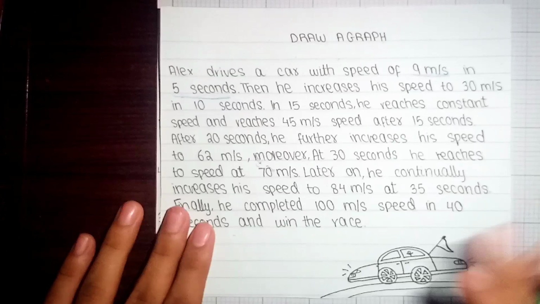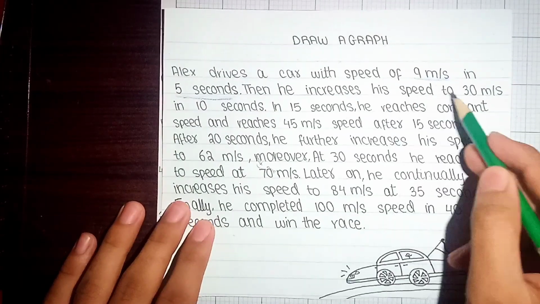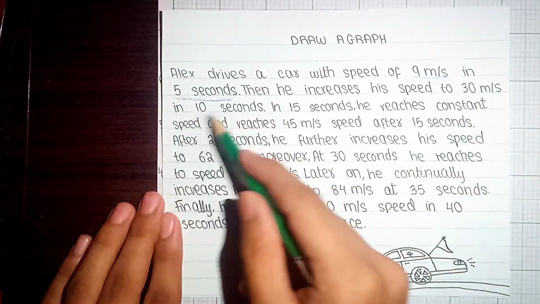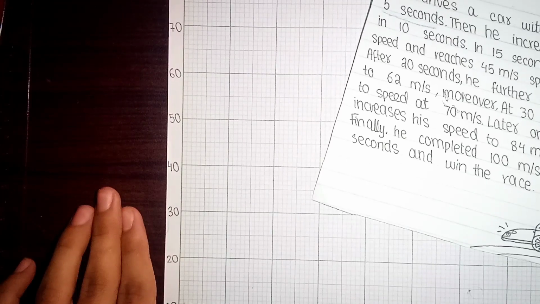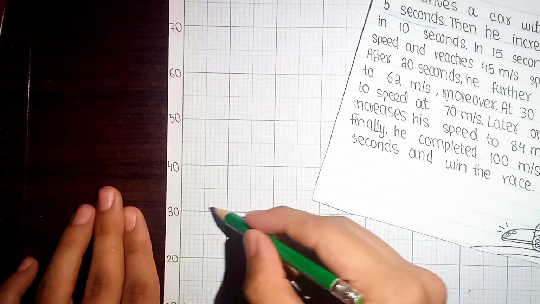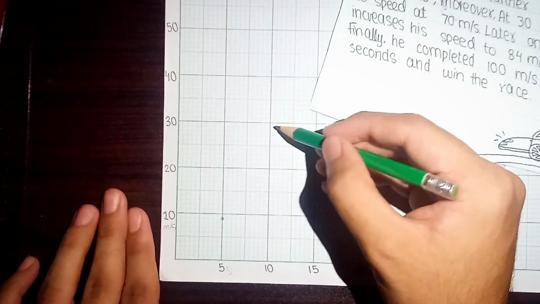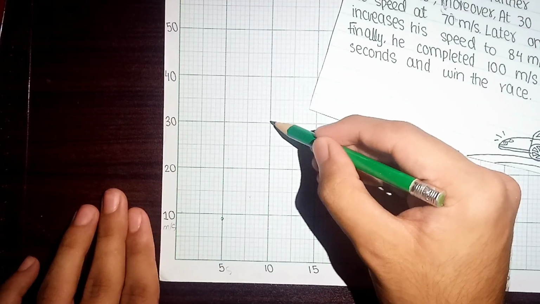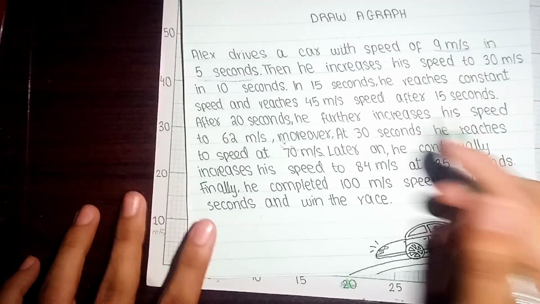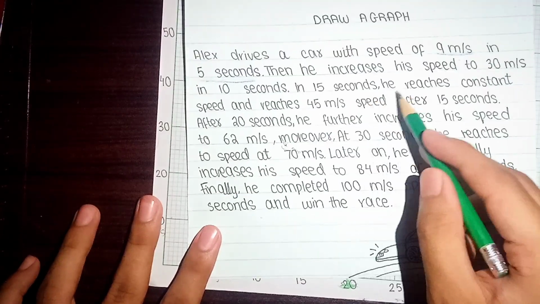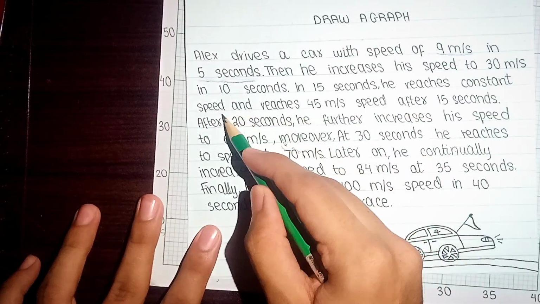Then he increases his speed to 30 meters per second in 10 seconds. Alright. Now in 10 seconds he moved to 30 meters per second. In 10 seconds, he moved to 30 meters per second. This must be easier for you, I guess. Okay. In 15 seconds he reaches constant speed.